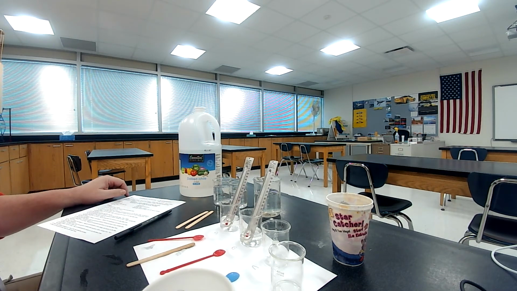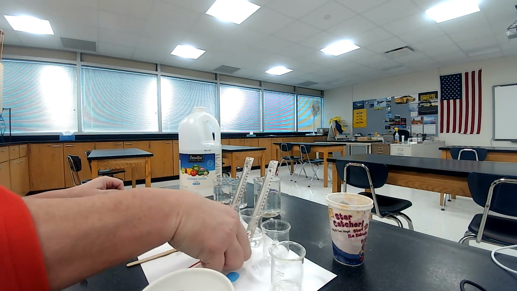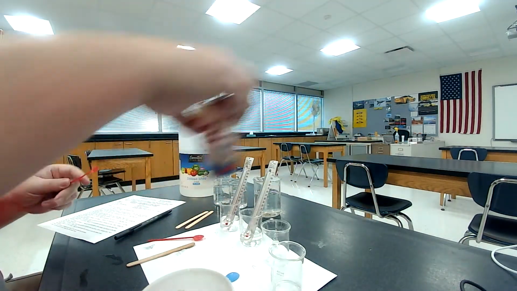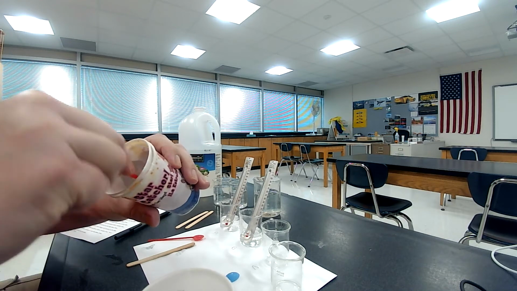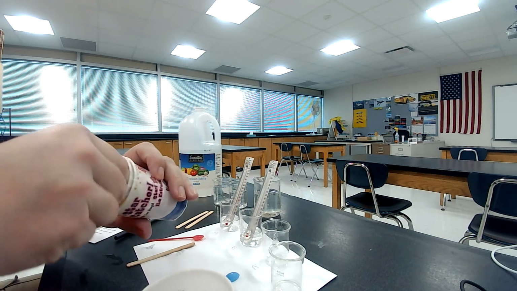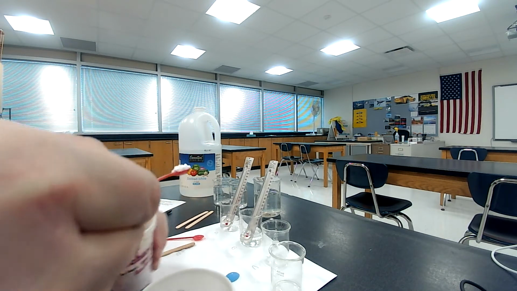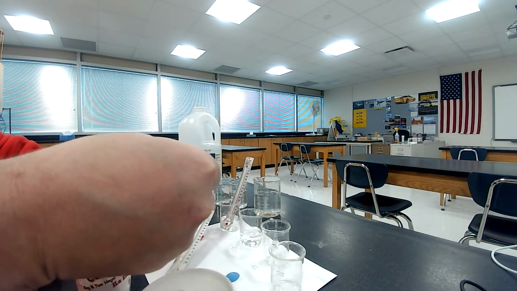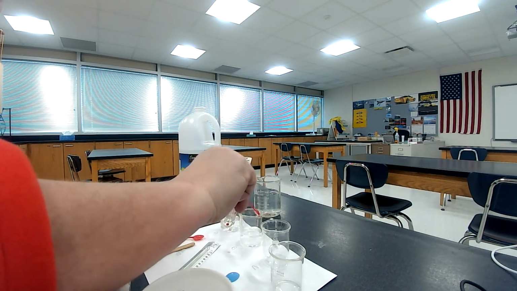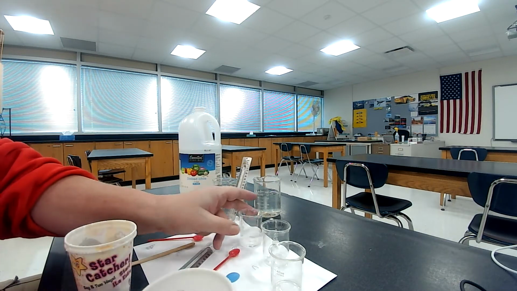Okay, so now we're on to number 10 here. Using a small plastic spoon, scoop 1 spoonful of calcium chloride, level it with a wooden stick, and put it into beaker B. So I'm going to take my spoon, dig out 1 little spoonful of it. You can see here's my little spoonful. I'm going to take this out and put this in here. And now I'm going to stir it around.